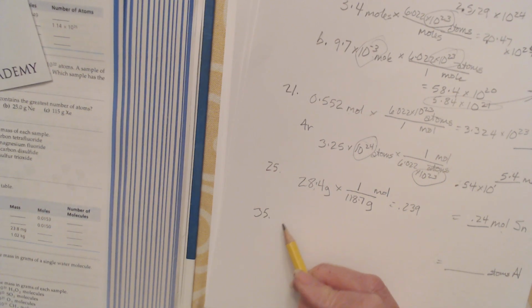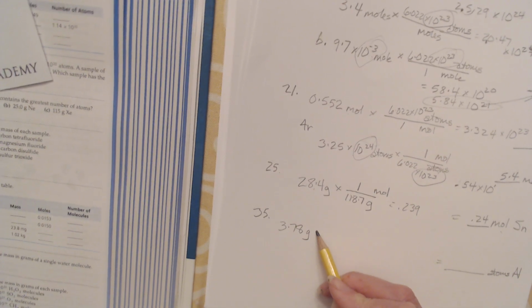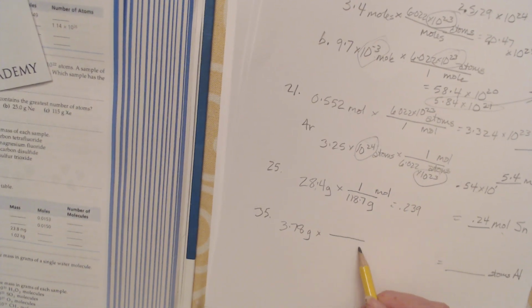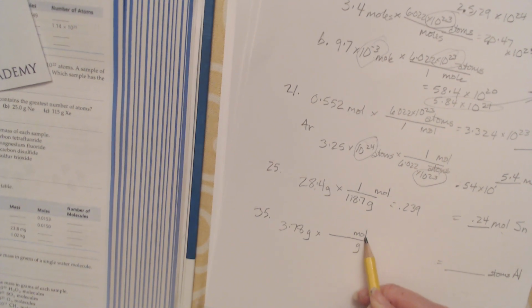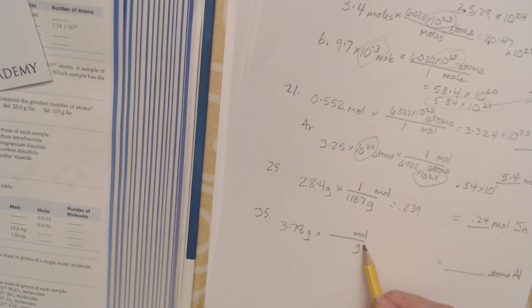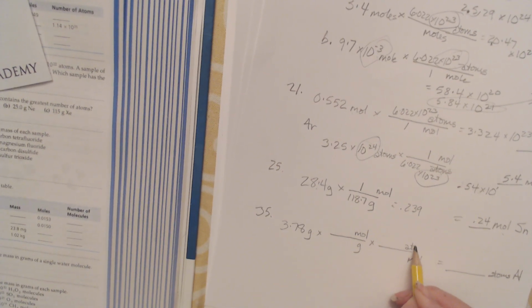My starting point is 3.78 grams. So I'm going to drive grams down, right? Now, I know I have a relationship I can figure out between moles and grams, right? And then atoms, if I know moles, then I can get atoms, right? Because I know how many atoms are in a mole, right?